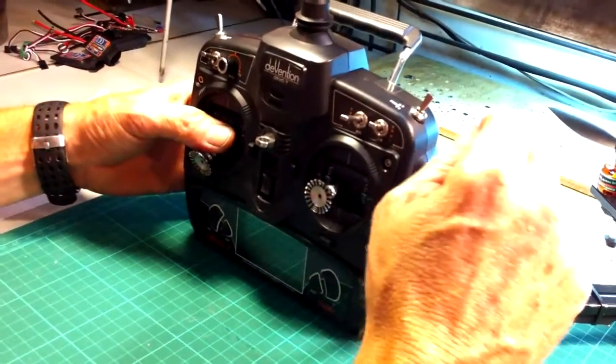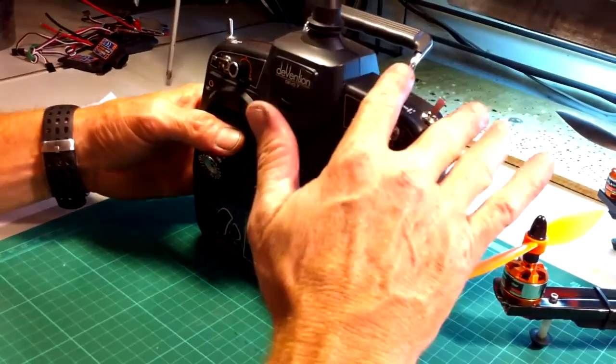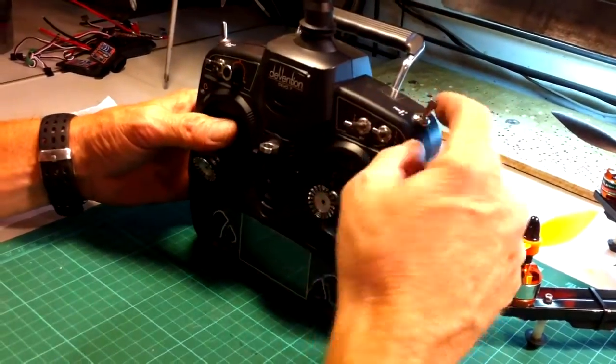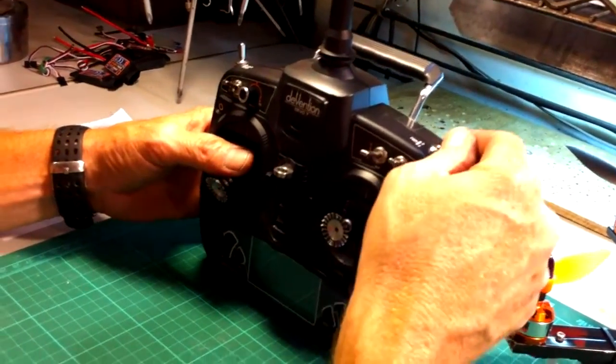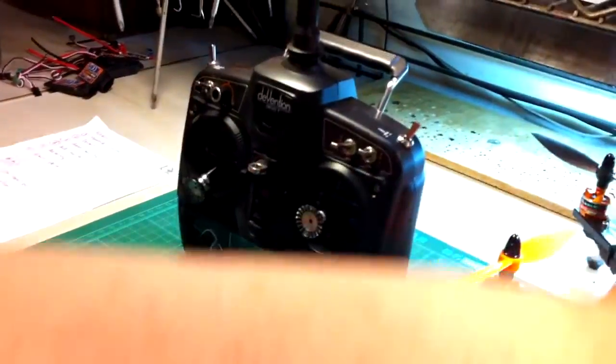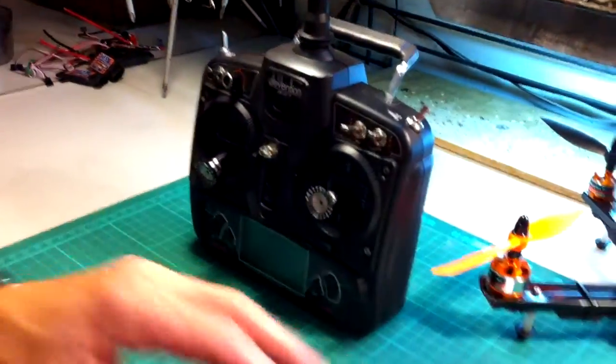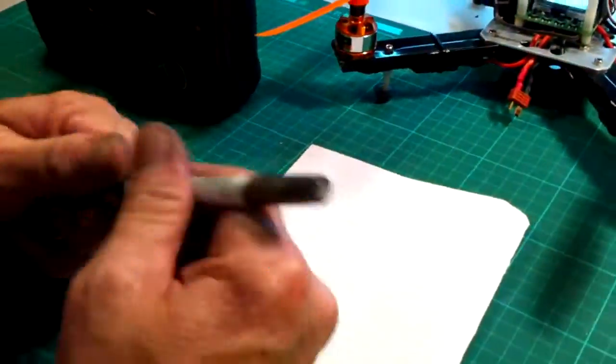So for me, I use a helicopter model. The first thing I want to do on my radio is set my throttle curve for normal, stunt mode 1, and stunt mode 2. What you want is a linear throttle curve. It's going to look like this, essentially.